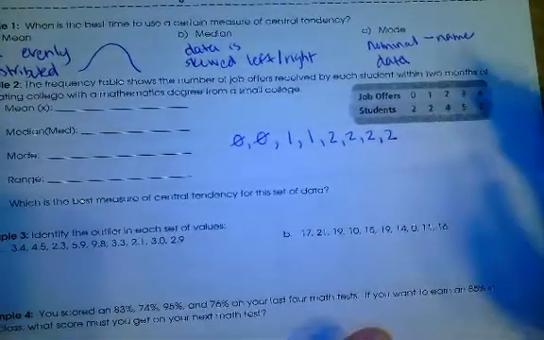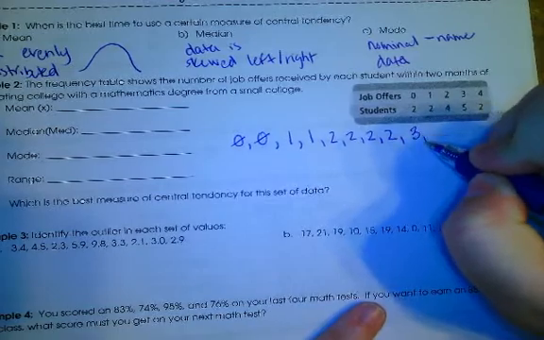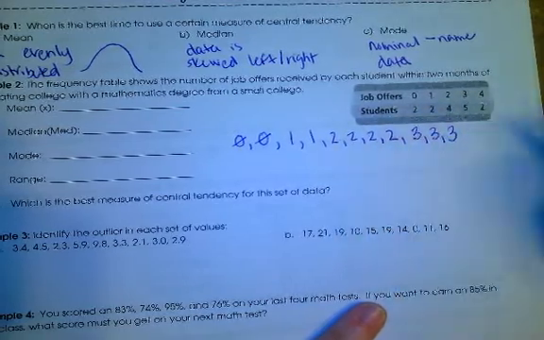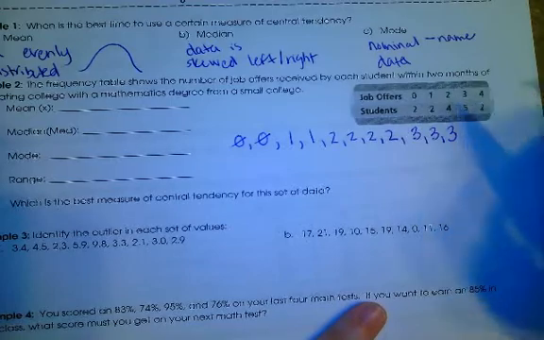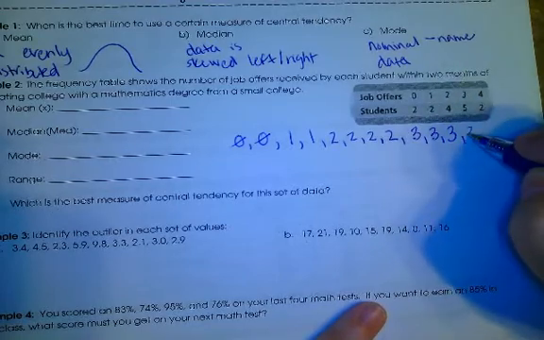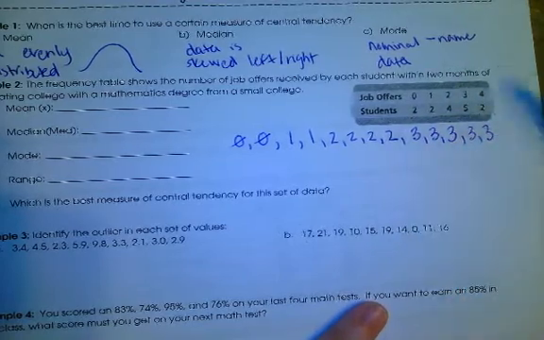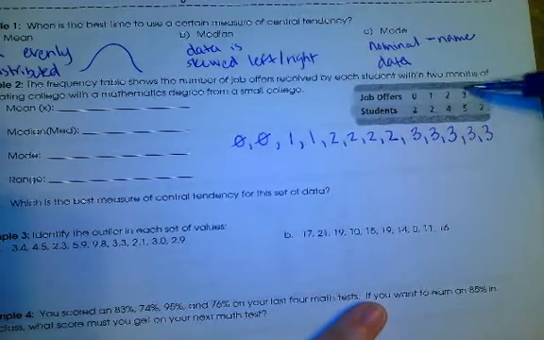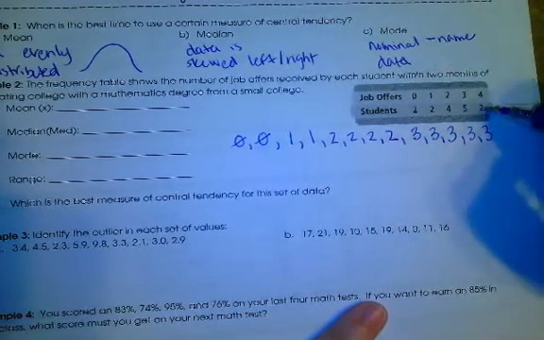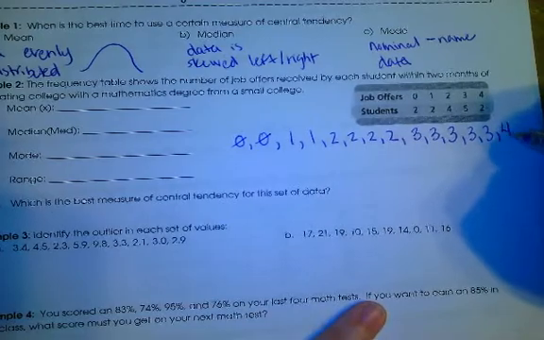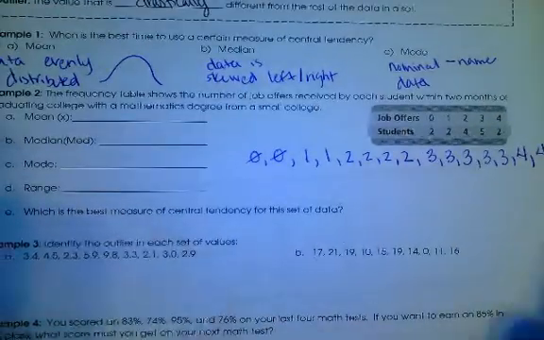And then 5 job offers for 3. There are 5 students who received 3 job offers, so we need to have 3 five times. And 2 students received 4 job offers, so we have 4, 4.